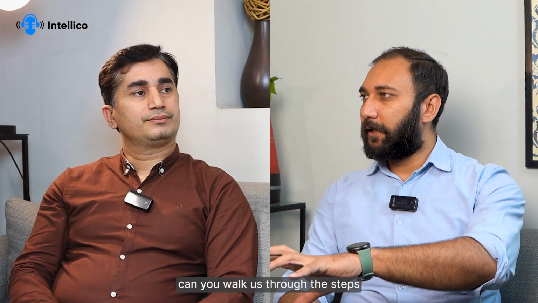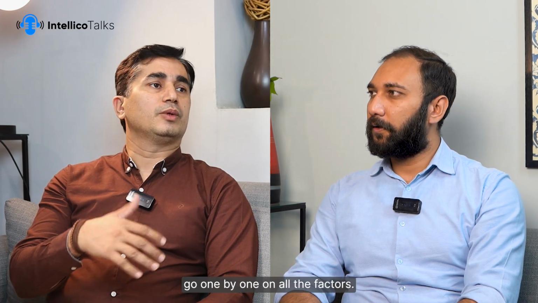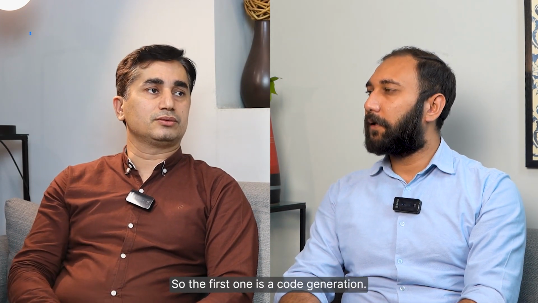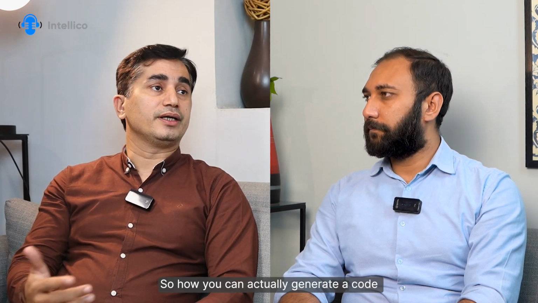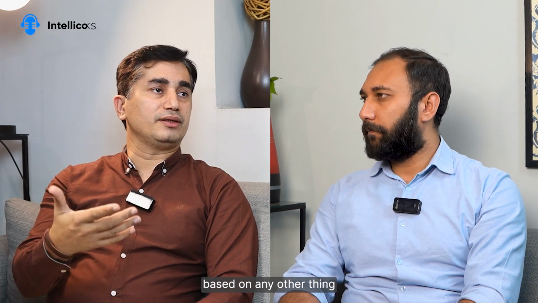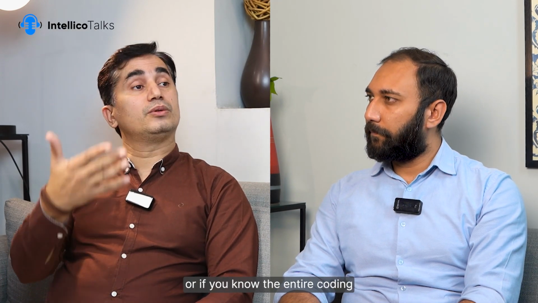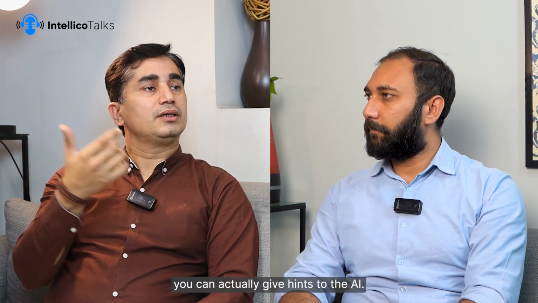Okay, can you walk us through the steps of how we can leverage AI in the software development part? Oh, sure. Let's go one by one on all the factors. The first one is code generation. You can generate code based on any requirement, any use case, or if you know the entire coding structure in your mind, you can give hints to the AI engine.